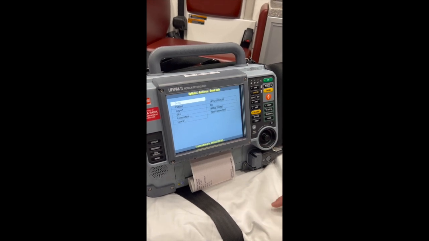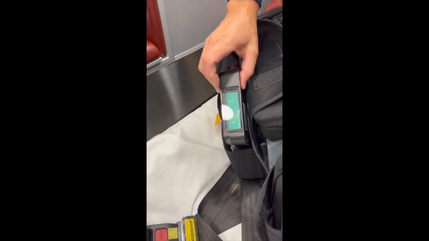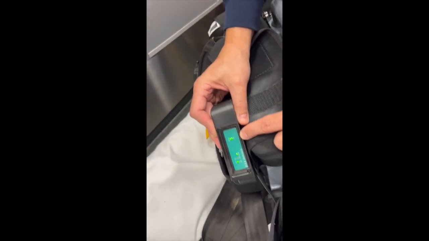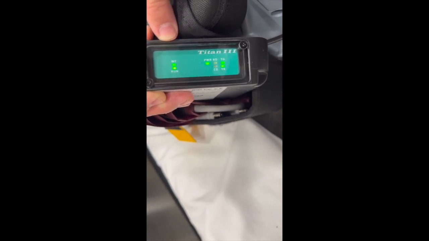While this is sending, I can show you the lighting on the modem. The modem is stored here in the back pocket. You'll see there's flashing lights on here. The big thing you want to be aware of is the WF light is steady. That stands for Wi-Fi. And the run light is flashing. That means it's connecting and running appropriately.